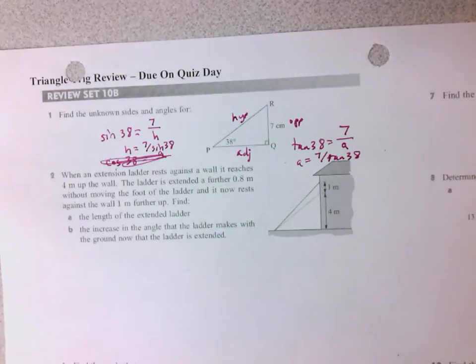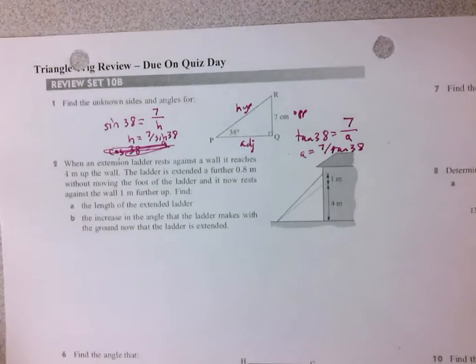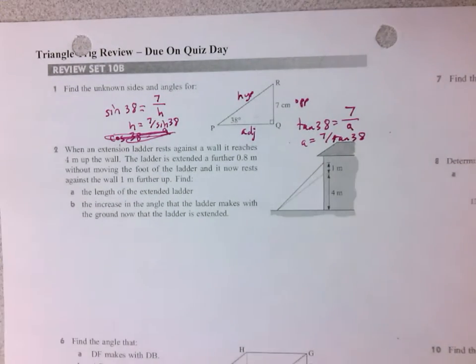Or you can just find one side and use Pythagorean theorem. Also a good way to check. I'm not going to solve that for you. Make sure your calculator mode is in degrees.